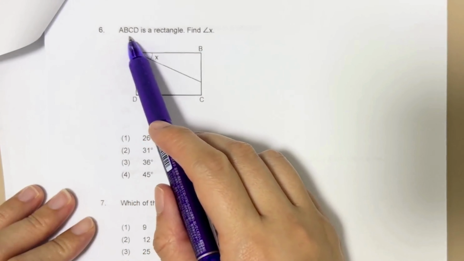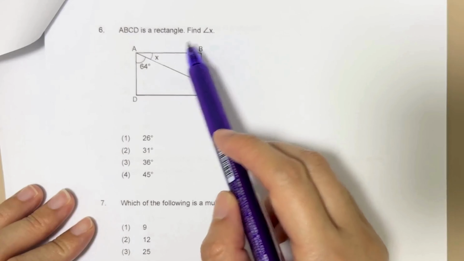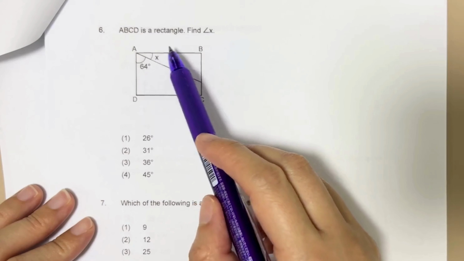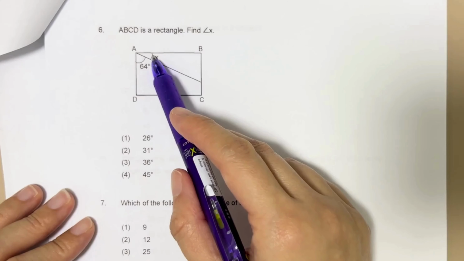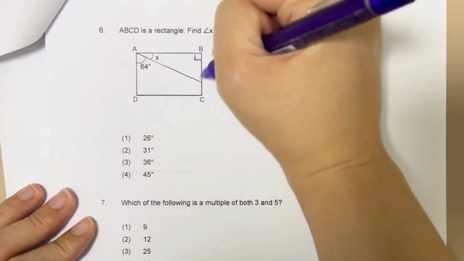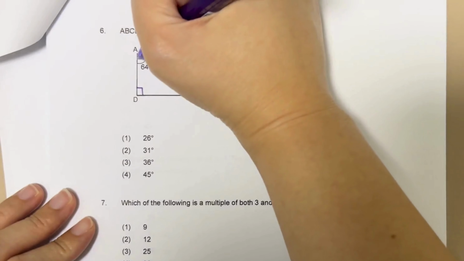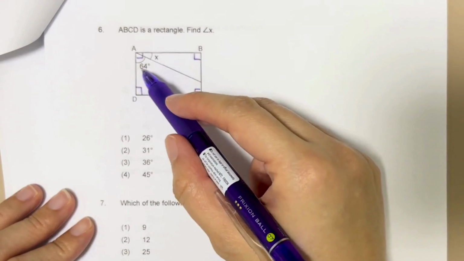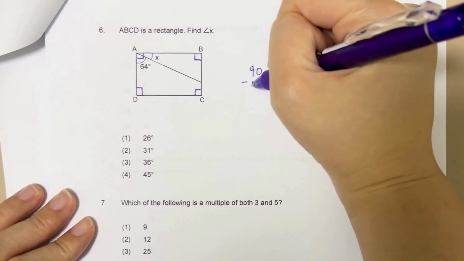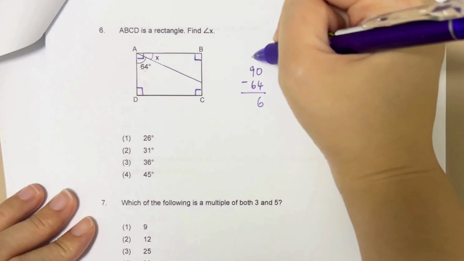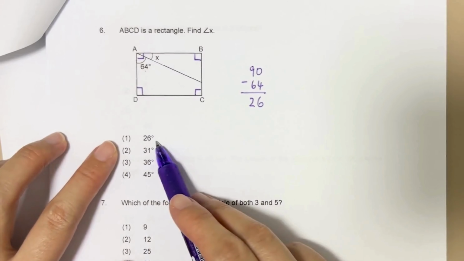Question 6. ABCD is a rectangle. Find angle X. Marked here. So we know that rectangle has 4 right angles. Each right angle is 90 degrees. So this is a 90 degrees. Take away 64. We will get angle X. So angle X is 26 degrees.